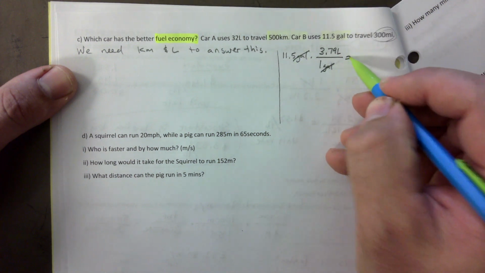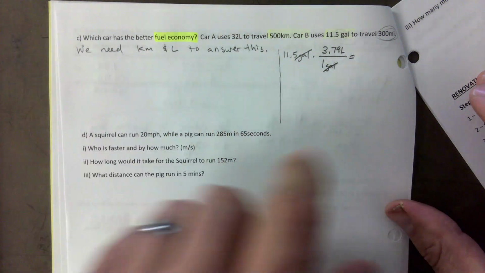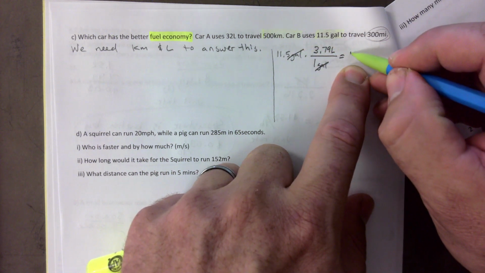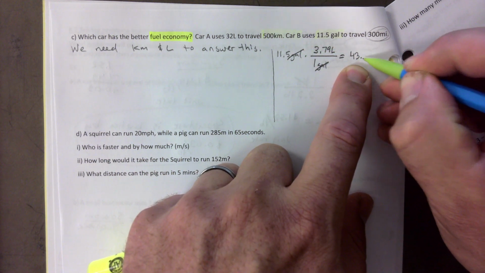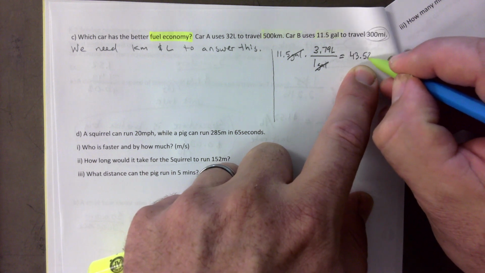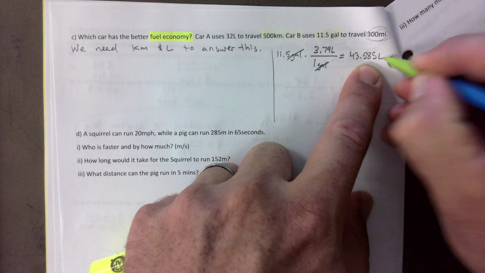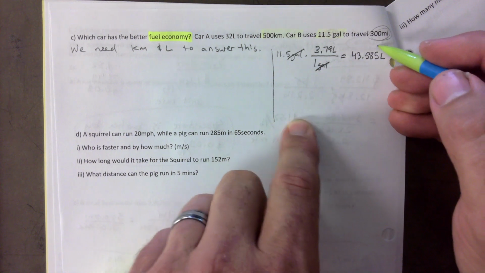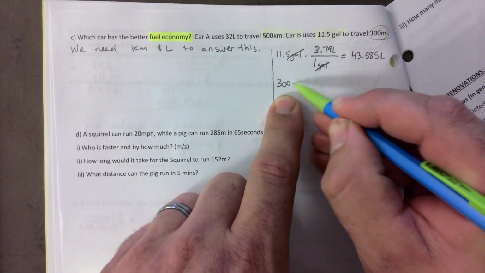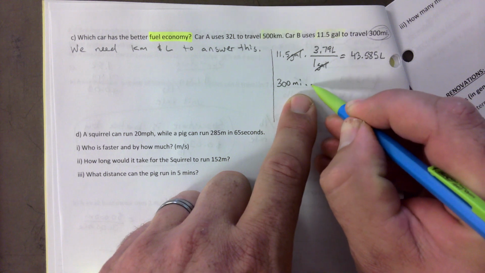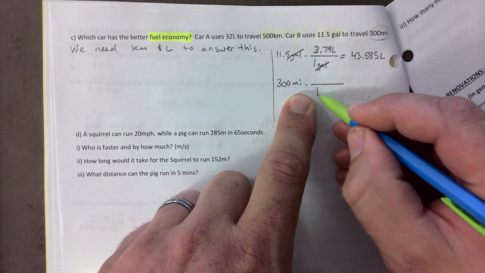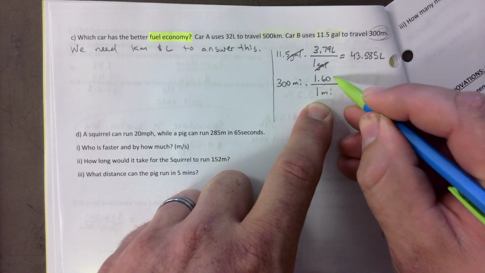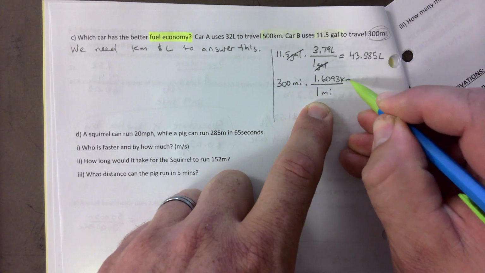Cancel out the gallons. That is the equivalent, if you multiply, that's 43.585. I'm not going to round just yet. Okay. And I'm going to take my miles and turn it into kilometers. One mile has 1.6093 kilometers.